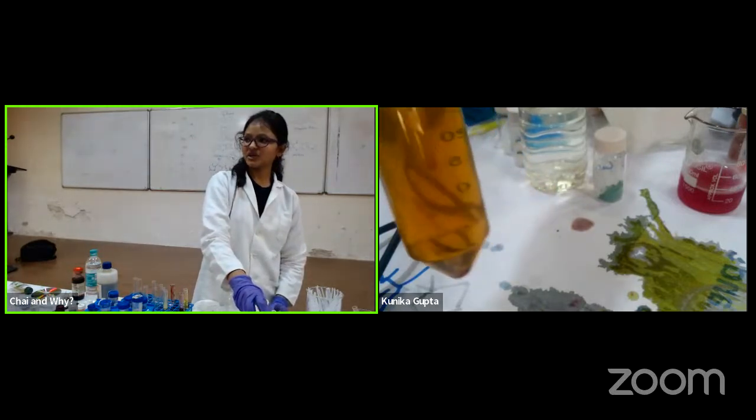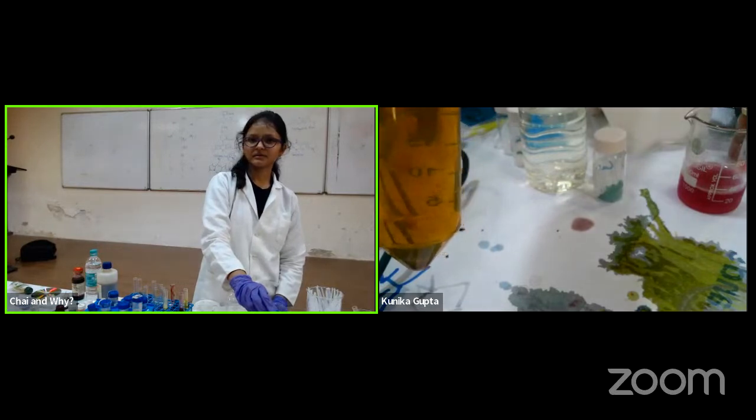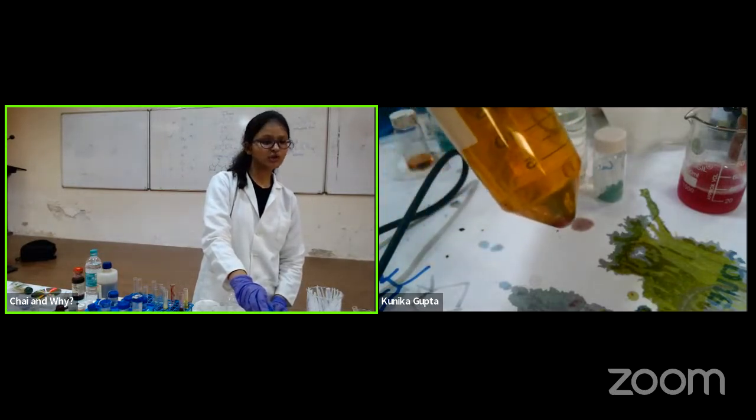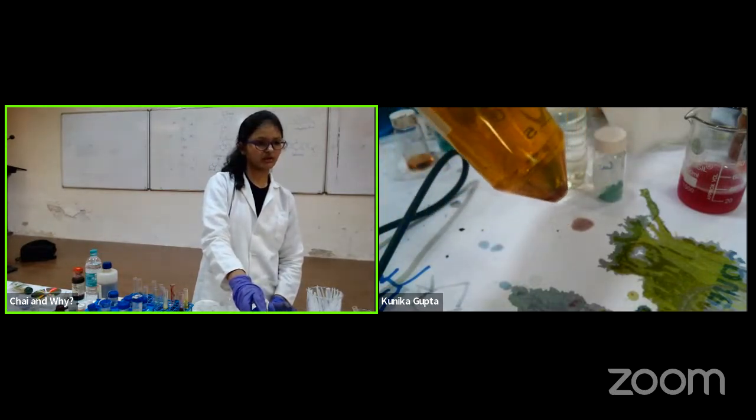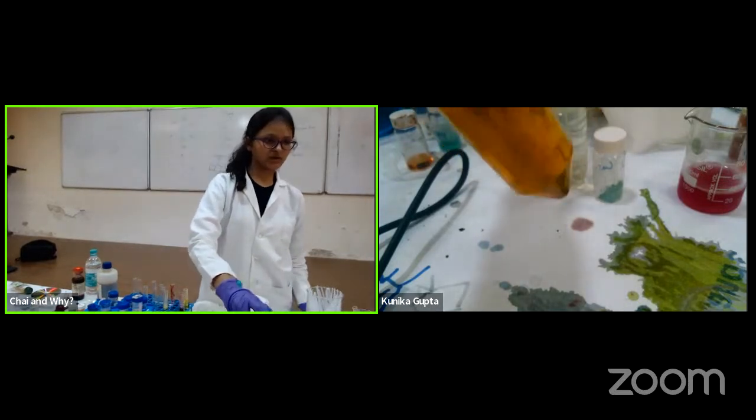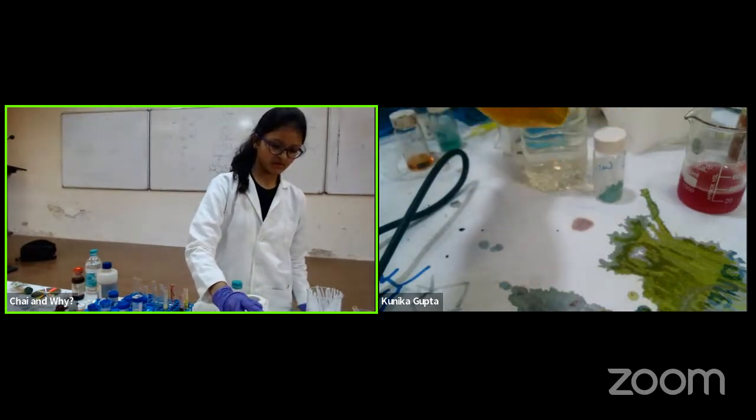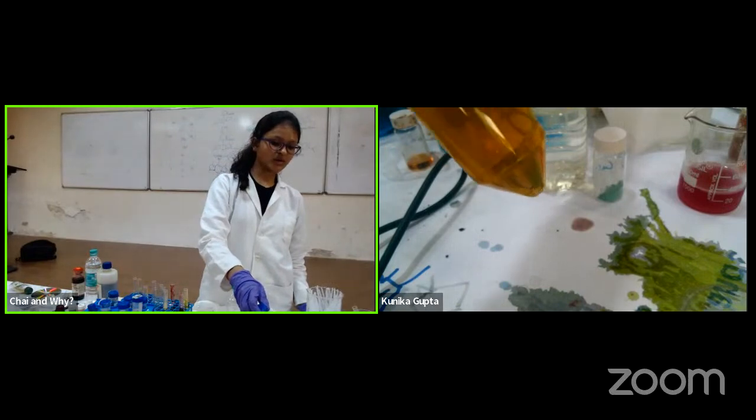So I hope the color change is visible, right? It's changing from green to yellow, right? So it's almost yellow now. Yeah, it's yellow. Okay? So now I'll shake it again and see if it changes the color. Now it's again going yellow.